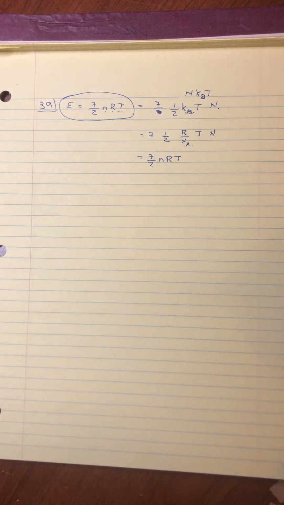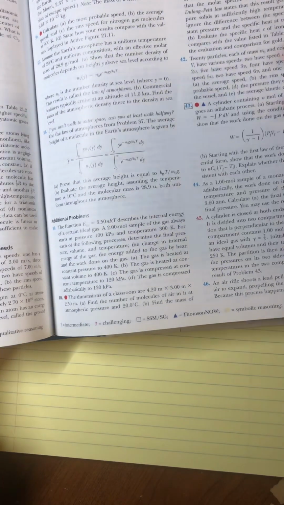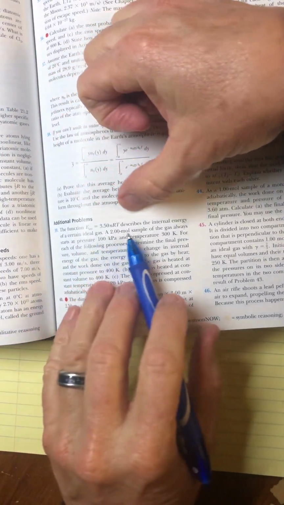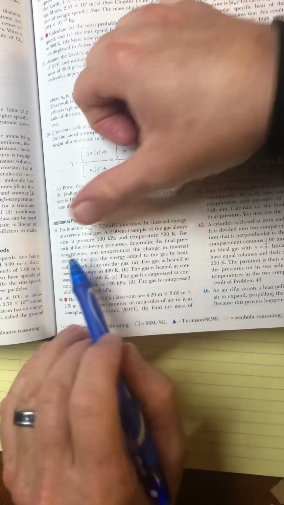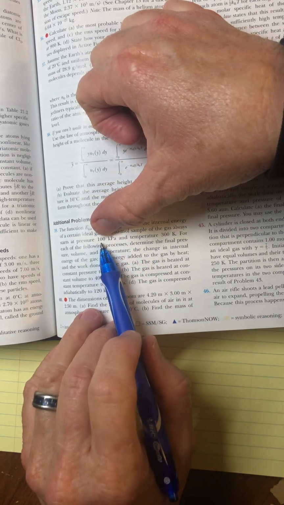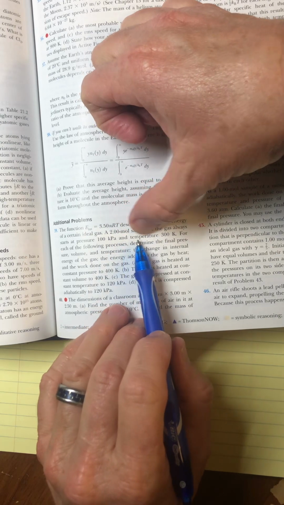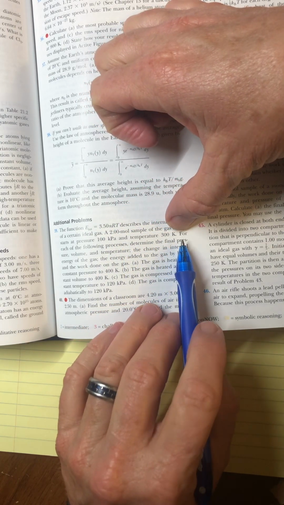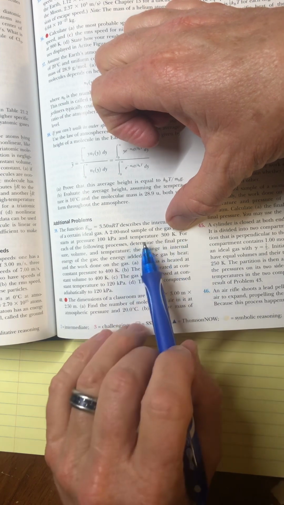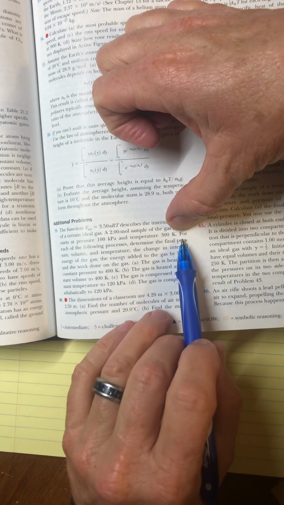I haven't read the question. Let me bring it back into the screen. And say, okay, so here's my energy function. It describes the internal energy of a gas. We've got 2 moles of a sample gas that always starts at 100 kilopascals and at a temperature of 300. Oh yeah, I remember now why I picked this one. I like this one because they're going to say, starting with the same initial conditions, let's do this.